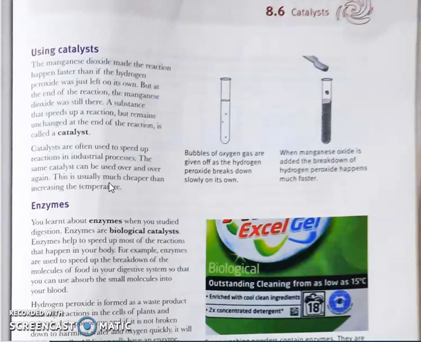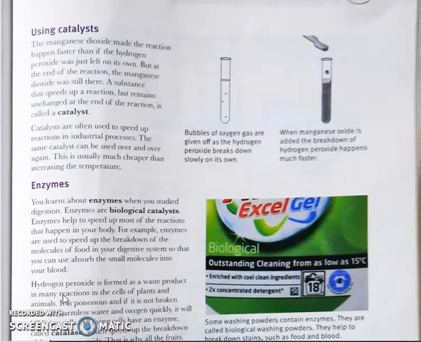What is an enzyme? An enzyme is a biological catalyst. Enzymes help to speed up most of the reactions that happen in our body. For example, enzymes are used to speed up the breakdown of molecules of food in our digestive system, so that we can absorb the small molecules into our blood. So an enzyme is a biological catalyst. Here the example is that it helps us speed up the breakdown of food molecules in our digestive system, so that we can absorb the small molecules into our blood.